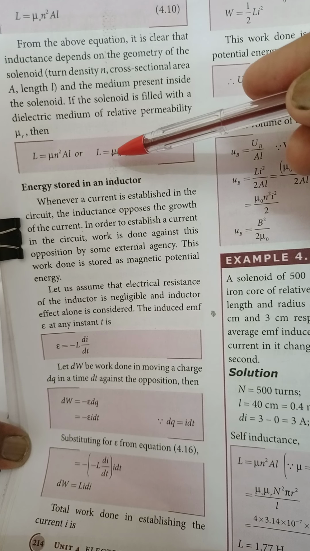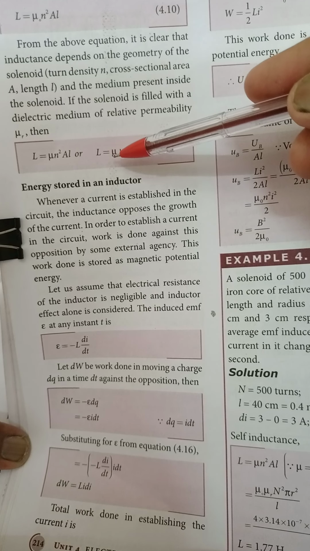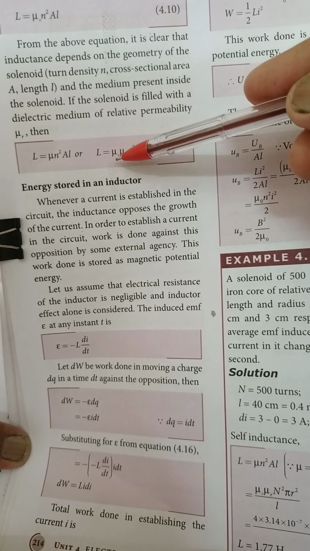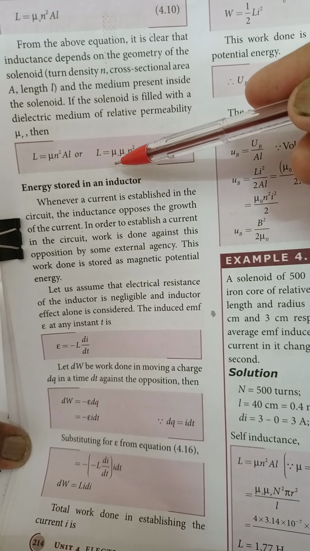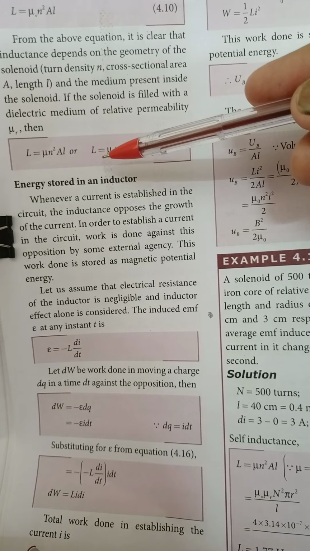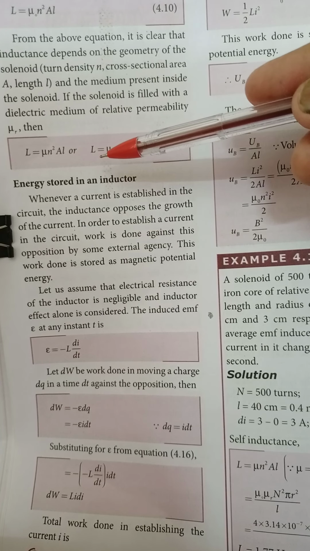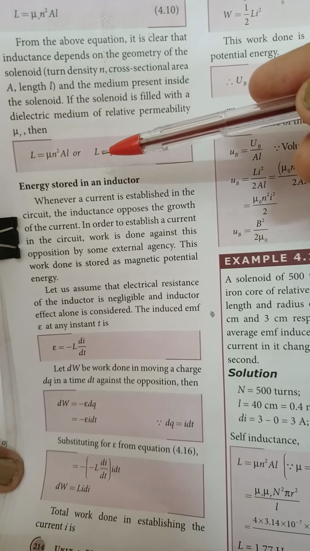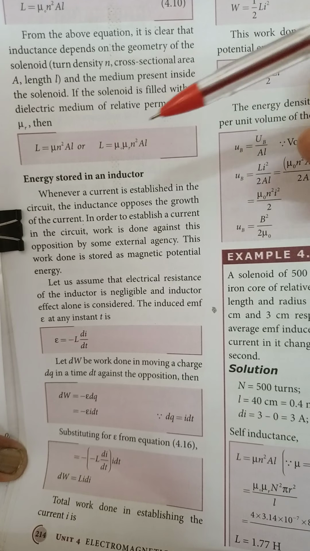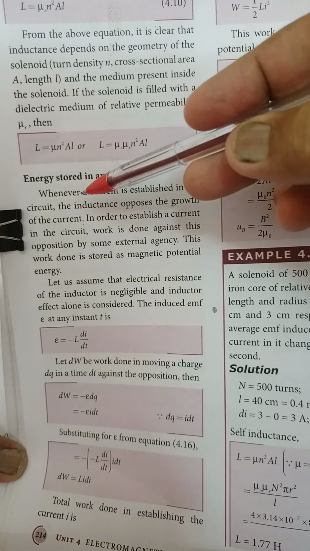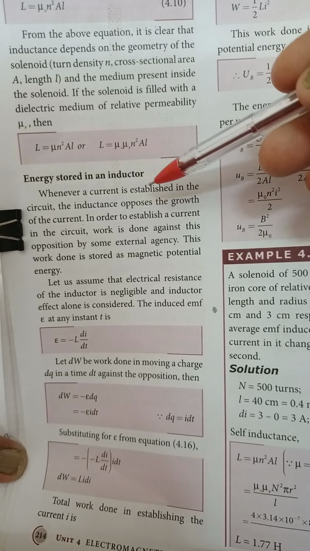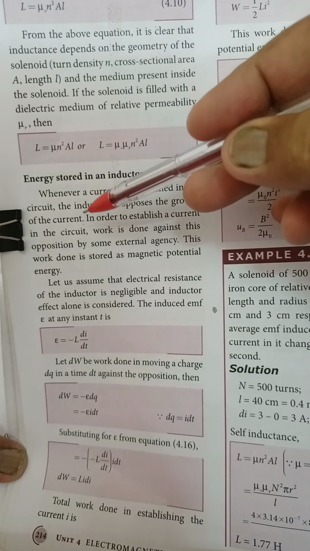We already know that inside a solenoid or a coil which is used as an inductor, energy is stored. The energy stored in the inductor is magnetic potential energy. Now we are going to see an expression for energy stored in an inductor. Whenever a current is established in a circuit, you all know that the inductance opposes the growth of the current.